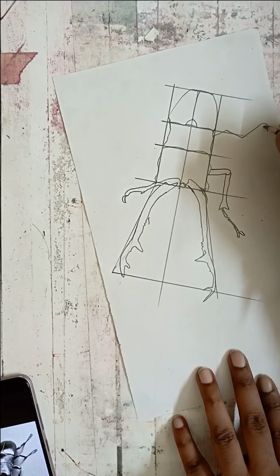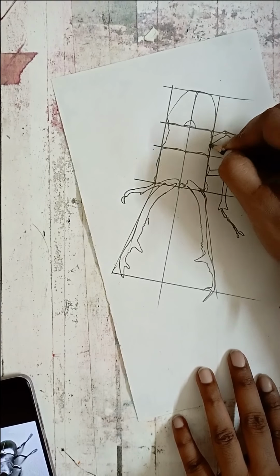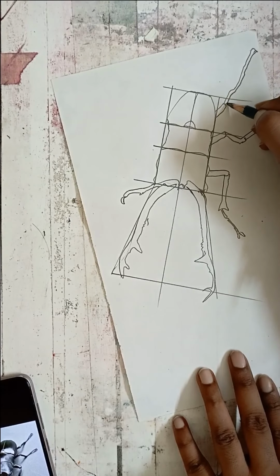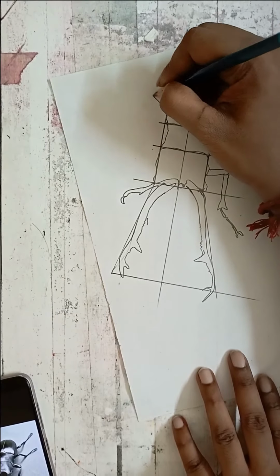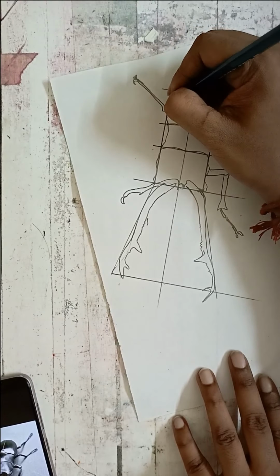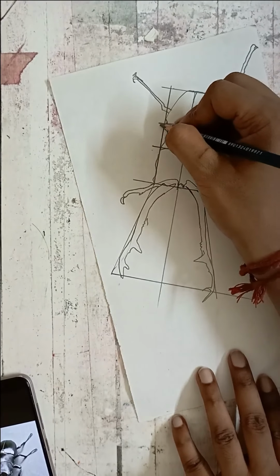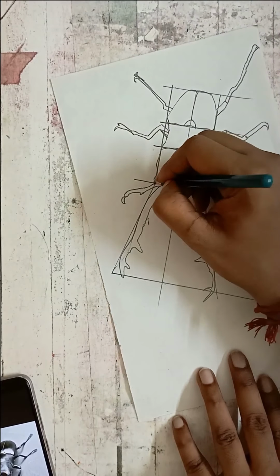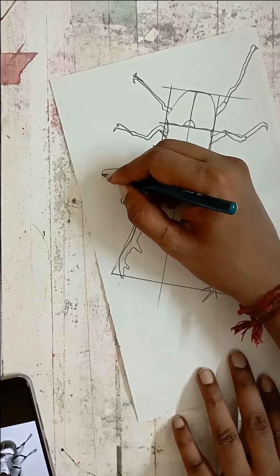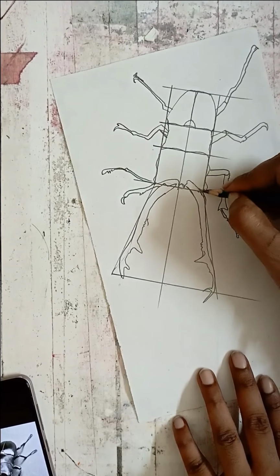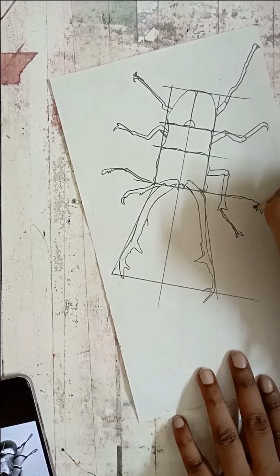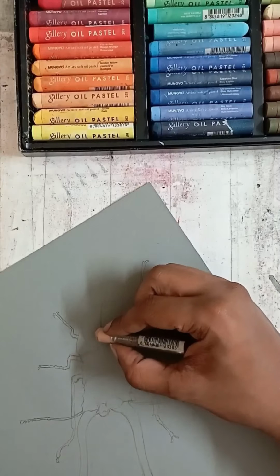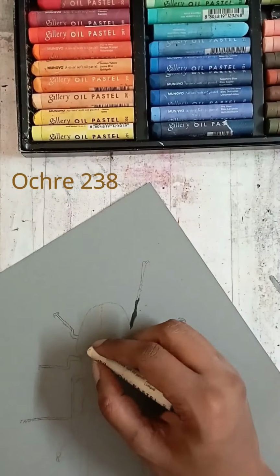While doing the basic structure, take your time and do it slowly. Here I have done it at a very fast pace, I would say, but you guys take your time, okay? Focus on the structure. So this is the basic structure of the beetle, and now we will get into the coloring portion.